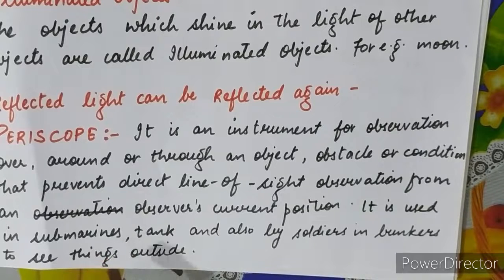In a periscope, two mirrors are kept at an angle of 45 degrees, and as the light enters from one end, it is incident on one mirror and reflected. This reflected ray is again incident on the second mirror and again reflected and comes across to us. Due to this, we can easily see the object which is outside the submarine or which we are not able to see with our naked eyes easily.